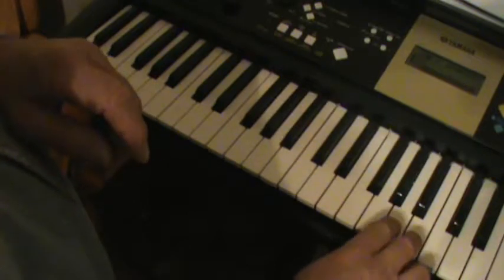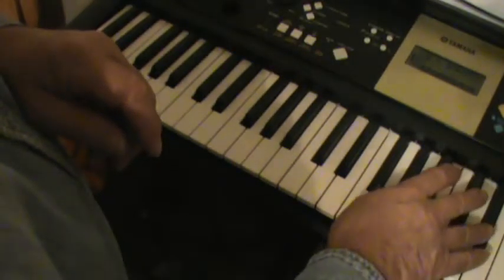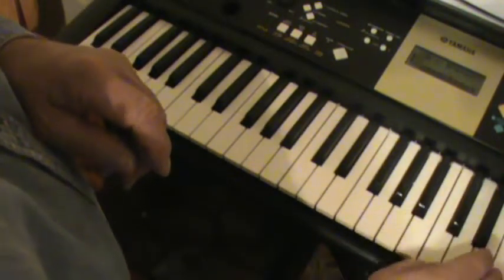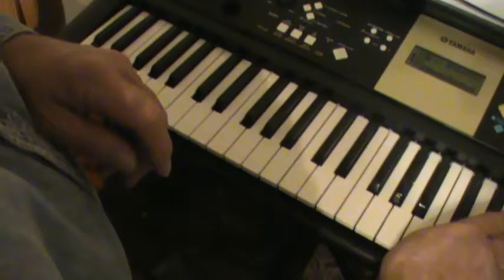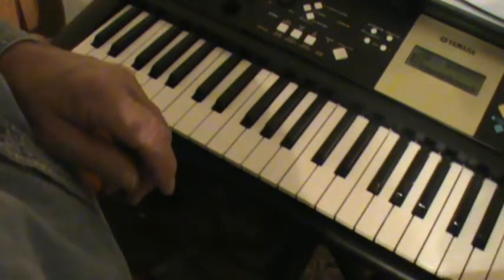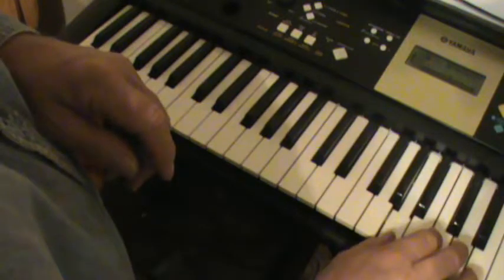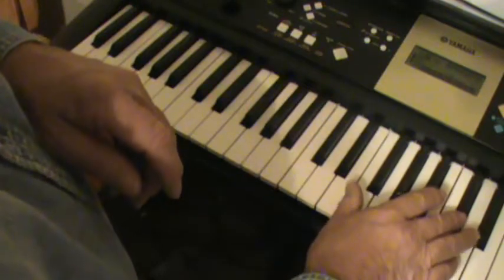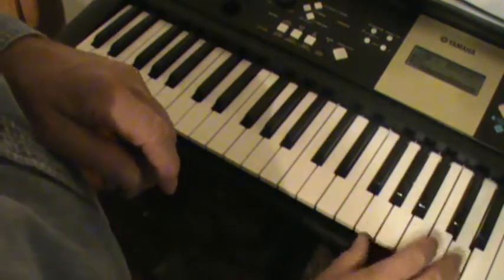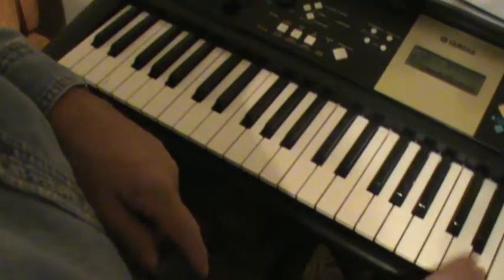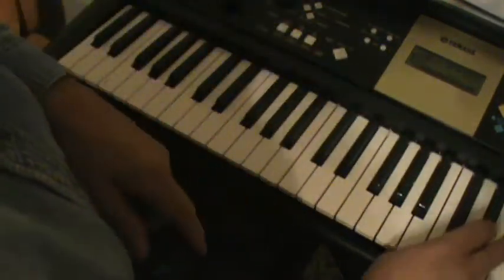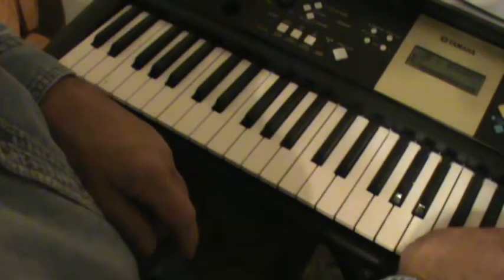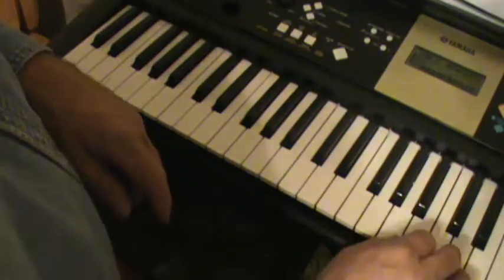Okay, so you got A, B, C sharp, D, E, F sharp, G sharp, A. B, C sharp. Now we need a half step, so that goes to our D. Now we need a whole step, so we jump over that black key. E. Now we need a whole step, so we jump to that black key. F sharp. We need another whole step, we jump to that black key. G sharp, A. So that would be our A major scale.